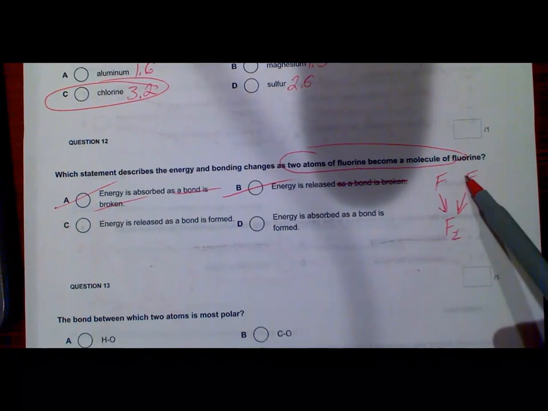That being the case, the opposite would also be true. That when things come together, they release energy. Think of it, these atoms right here are just kind of flying around by themselves. They have high energy. When they go together and lock together, they have to calm down. They have to get to a more stable place. They have to lose energy to do this. So energy is going to be released, instead of absorbed, as a bond is formed.